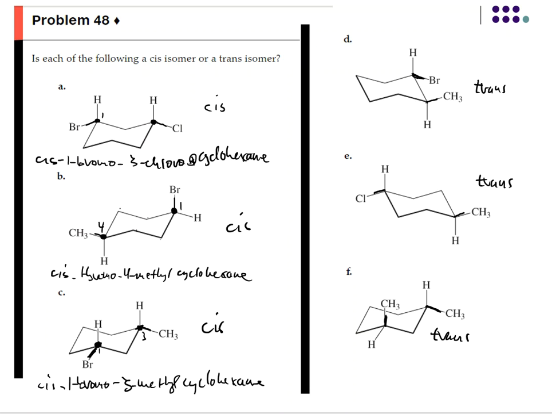All right, so for D, E, and F, same deal, but now they're trans. So I'm going to start this off with a trans. I give bromo group number 1 as a preference just because it's a little different like usual. So on carbon number 1, I have a bromo group. And then on carbon number 2, I have a methyl group. And that is on a cyclohexane ring. So trans-1-bromo-2-methylcyclohexane. For part E, do the same thing. Trans.